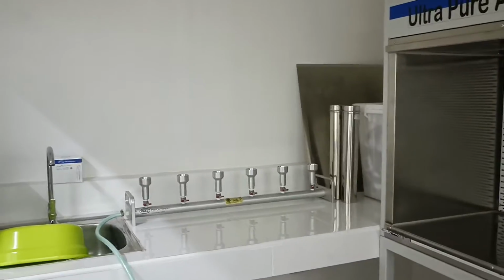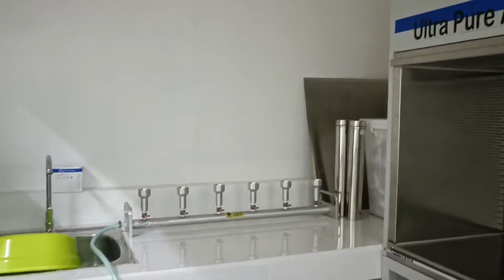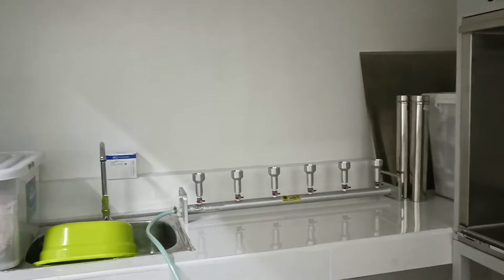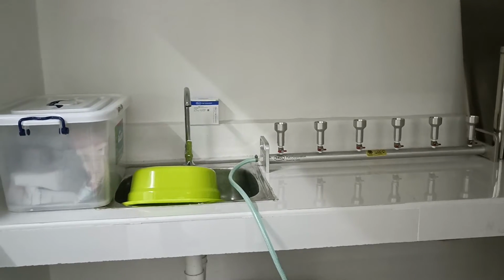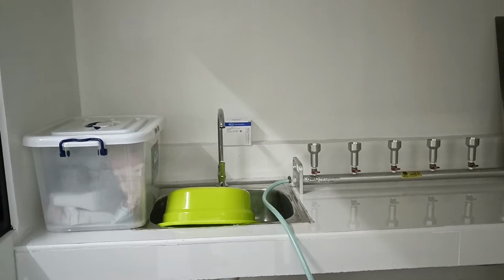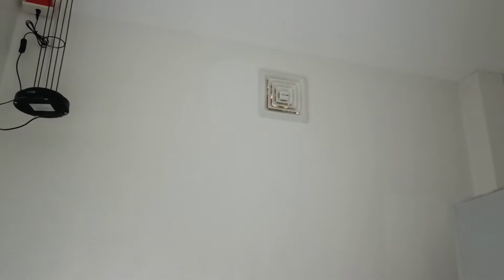The tiled counter holds the manifold membrane filtration setup, and there is a sink. Above is an exhaust, and another UV lamp hangs from the ceiling.